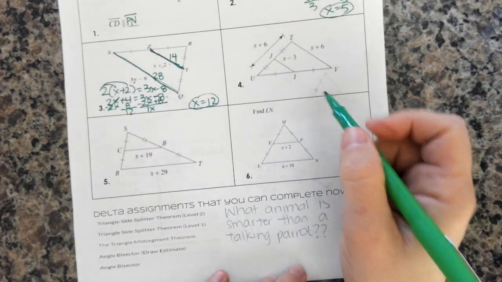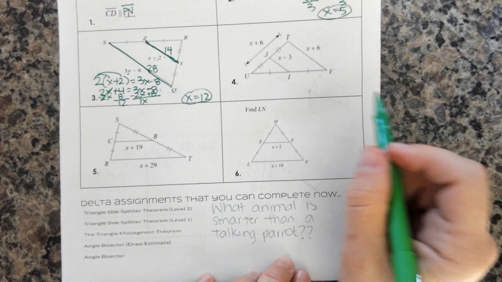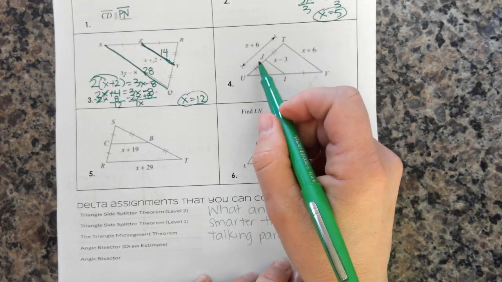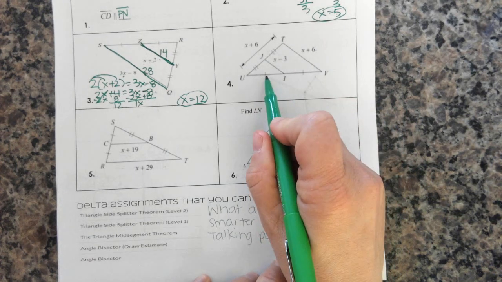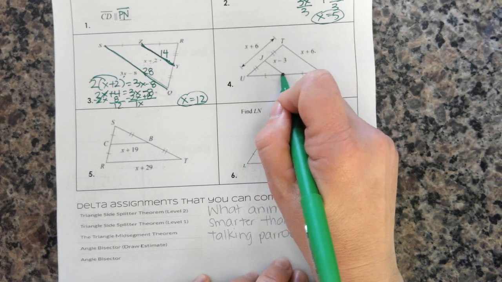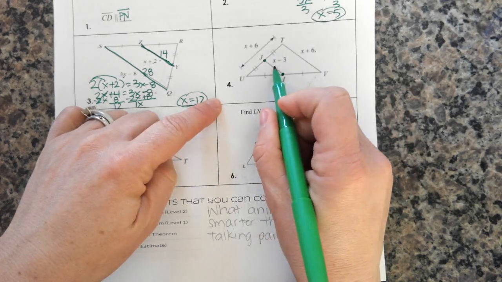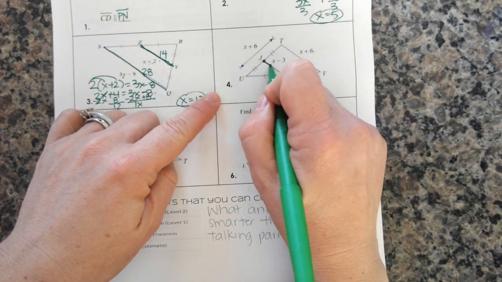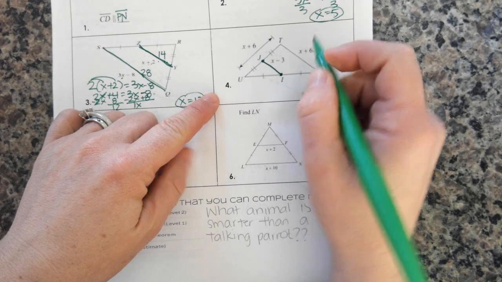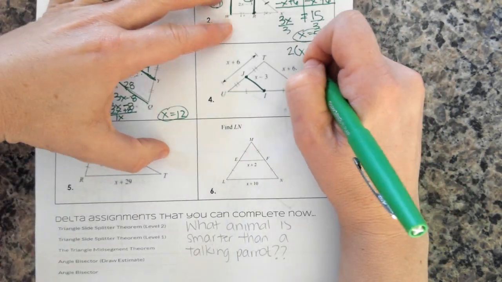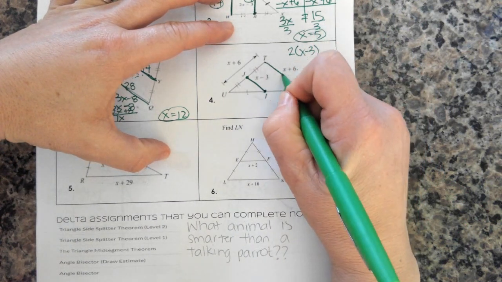Okay, moving on. So now this picture looks different, right? So we have these two pieces and this one, which we haven't seen yet, but that's okay. We know that these two markings are the same, so definitely this is the midpoint, same as this. Okay, so I'm going to do this problem the same way we just did the last. I know that this is half of that, right? So if I would take 2 of these, then it ends up equaling this.